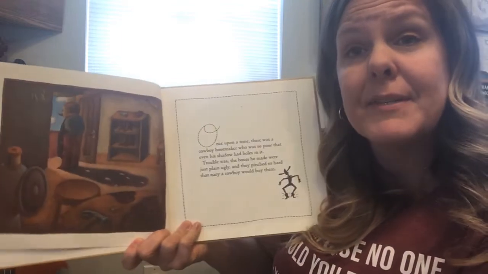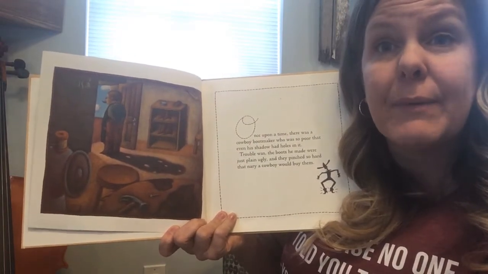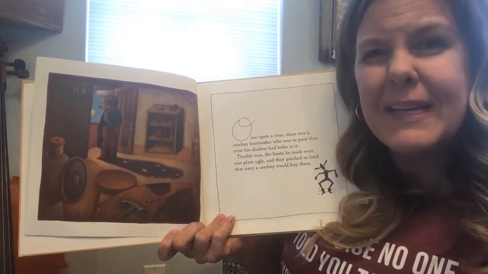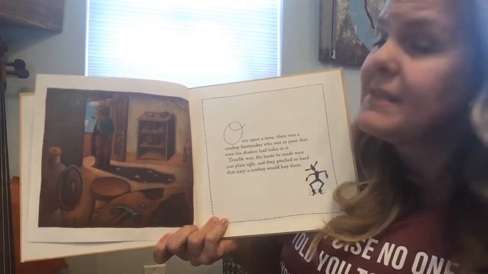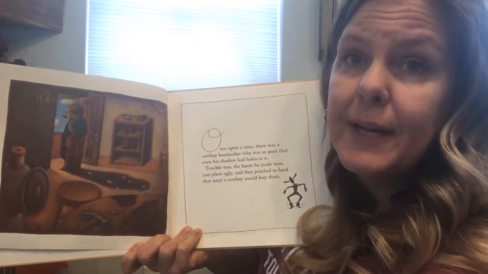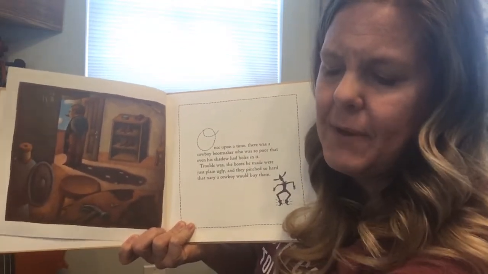I will stop every once in a while in this story to talk about the similes and metaphors that we are seeing or hearing in here. This is going to be a little bit like a TV show from when you were younger, where they would stop and ask a question, and then you would say it out loud to the TV. You don't have to say it out loud, but you can just think it, okay?